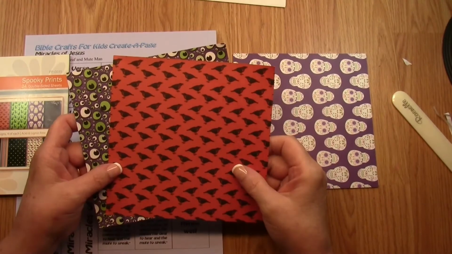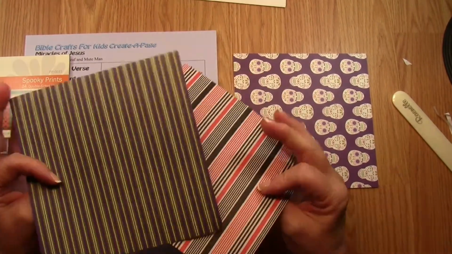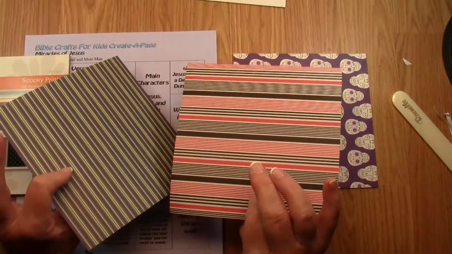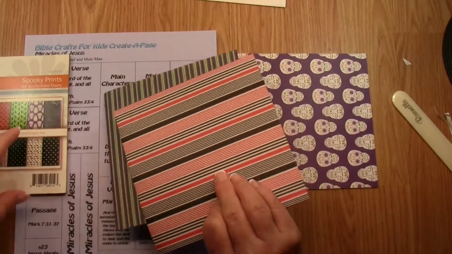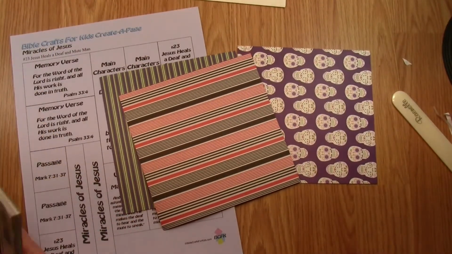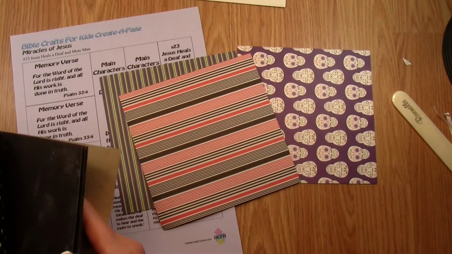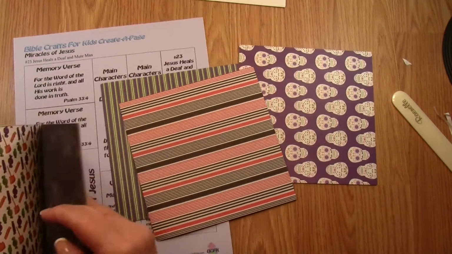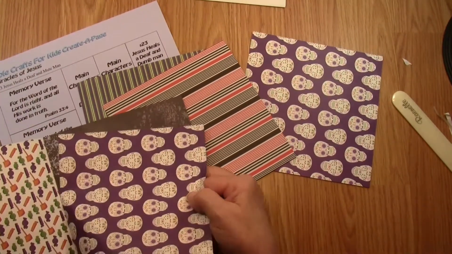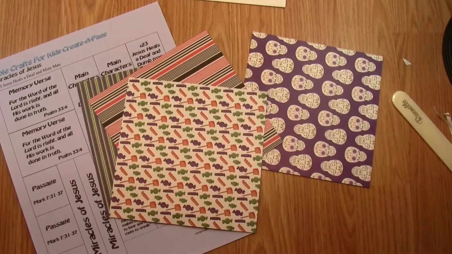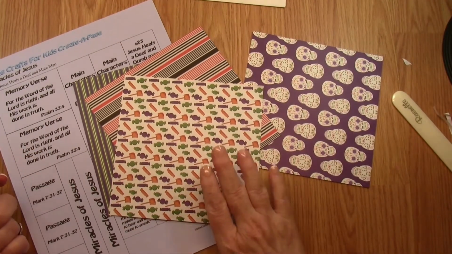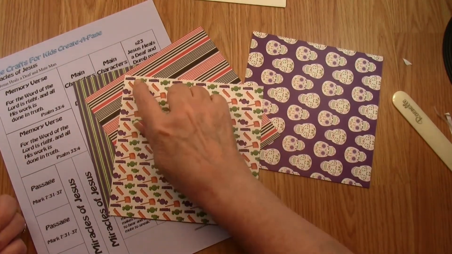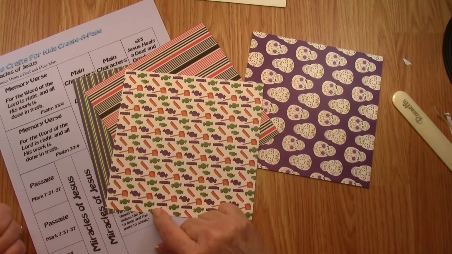Next, we're going to cut ourselves some strips. Like I said, I like the back side of these papers, so I'm going to pick 3 of these papers and use the back side of them. And I'm going to cut 3 strips, and these strips will be 2 by 6 inches long.